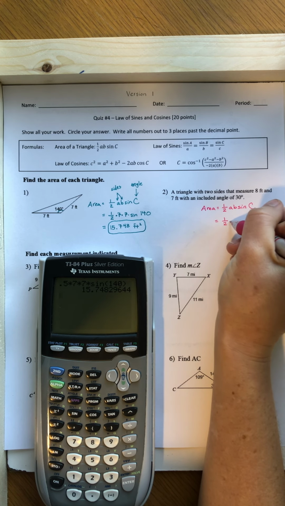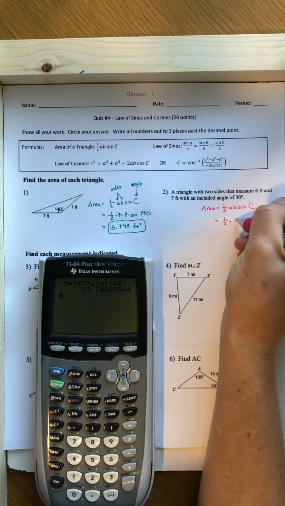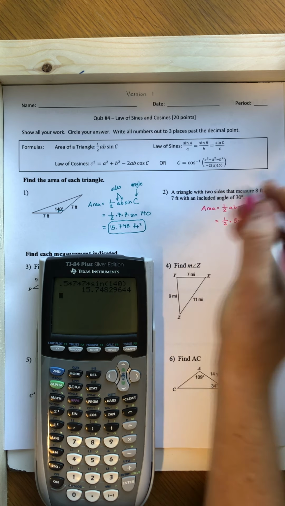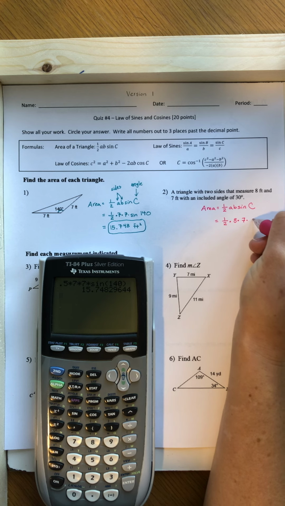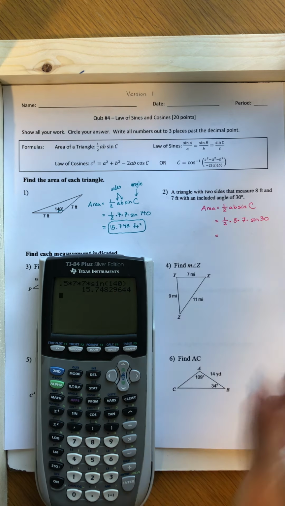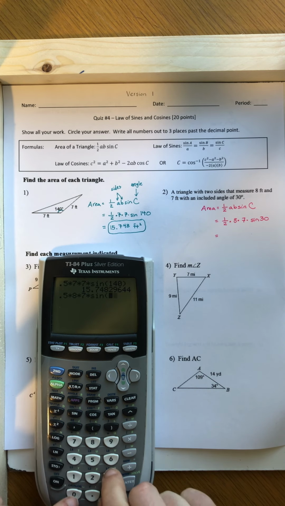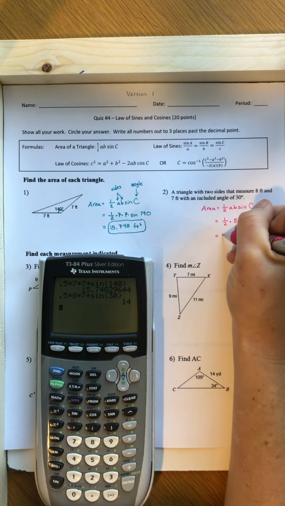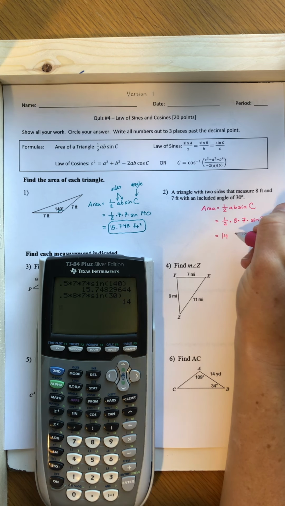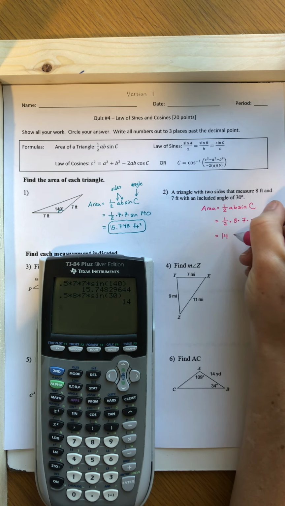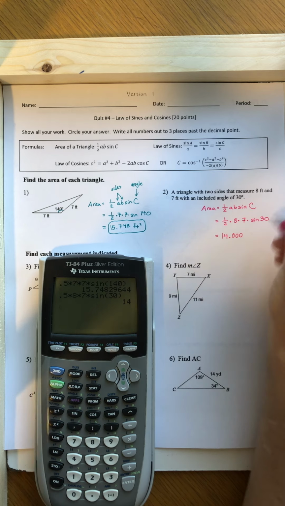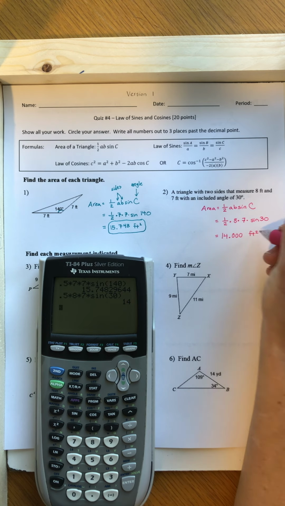So it's going to be 1/2 times 8 times the 7 times sine of the angle, which is 30. And we get 14. It doesn't have any decimal places, so you don't need to write anything afterwards. Or you could write 0.000, and that's going to be feet squared.